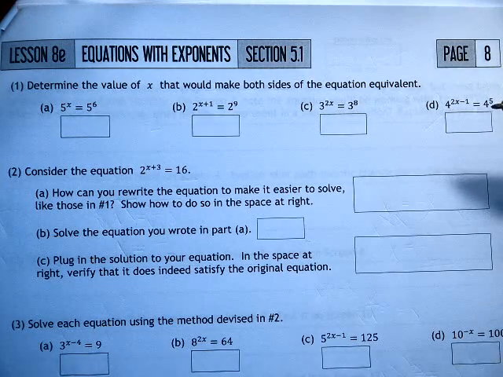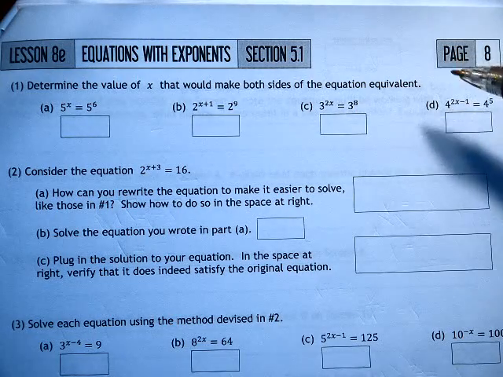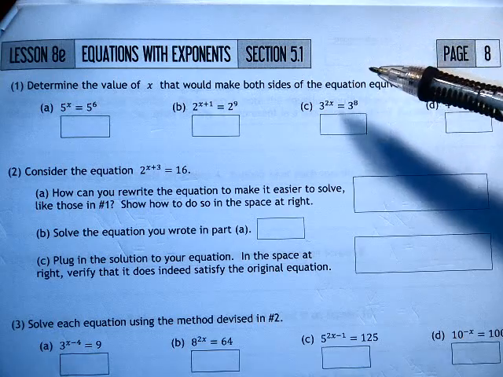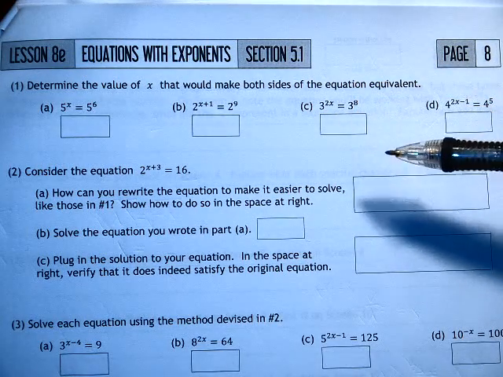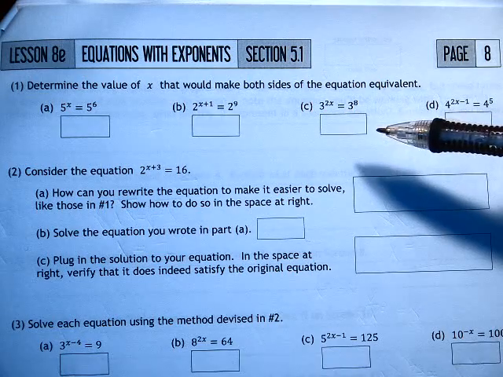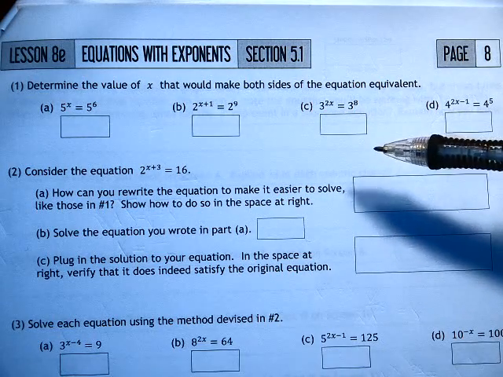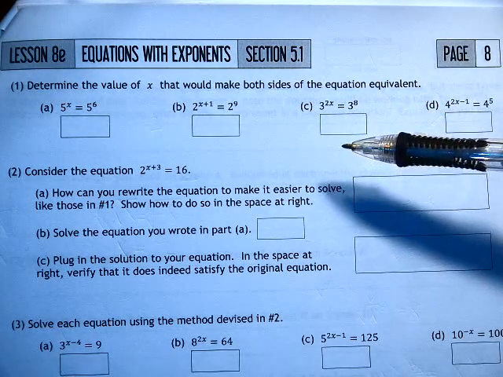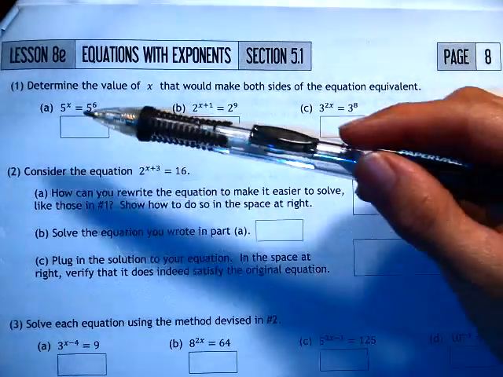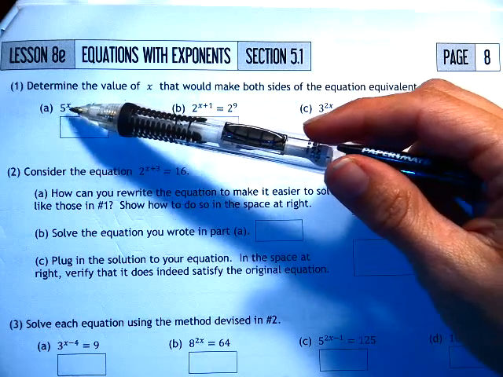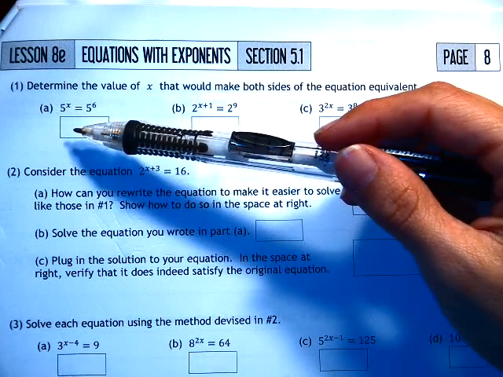Hi everyone. This series of videos is going to take you through page 8 in the packet, which is about equations that have exponents in them. Now we have been solving equations with exponents in them for a few of the lessons now, but this one is different because you'll notice on all of the problems on this entire page, the exponent is the variable, and that's a little bit new.